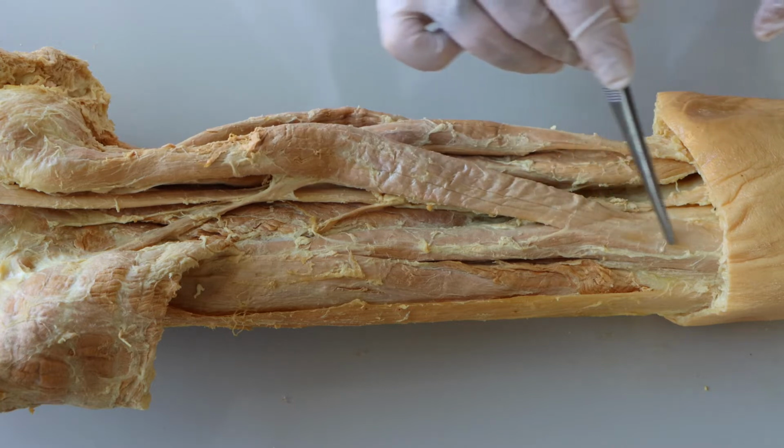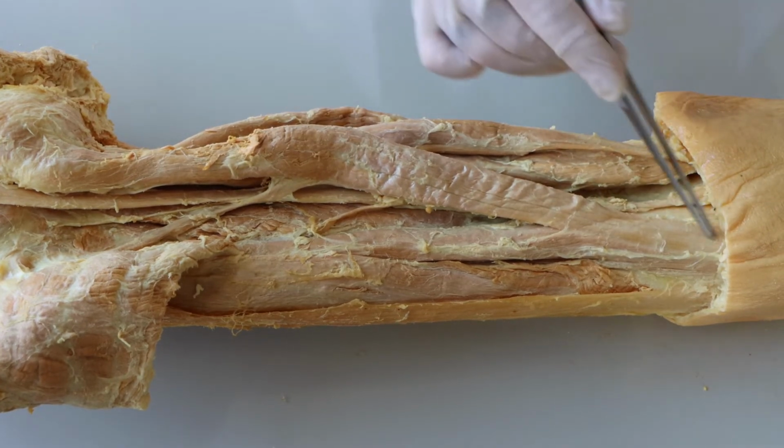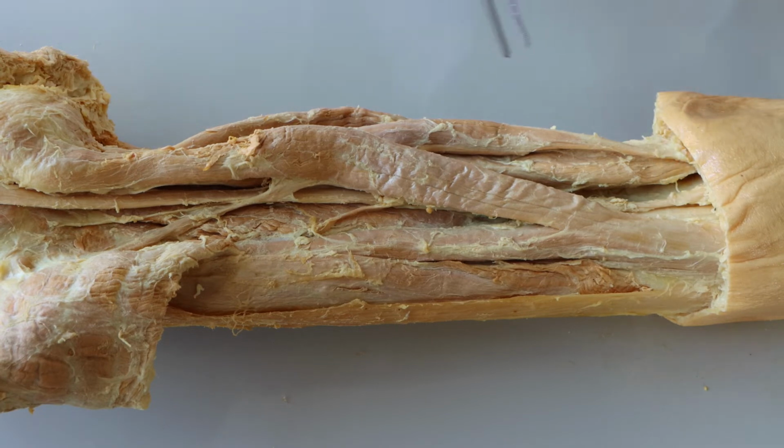Both of them join together and are inserted at the head of the fibula.